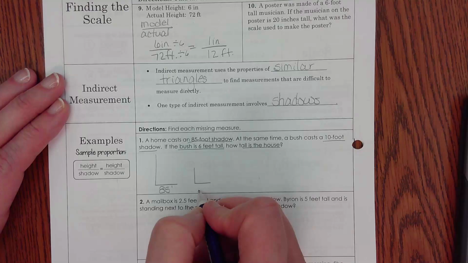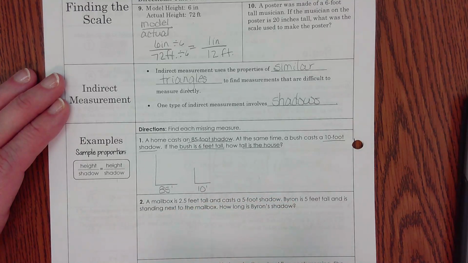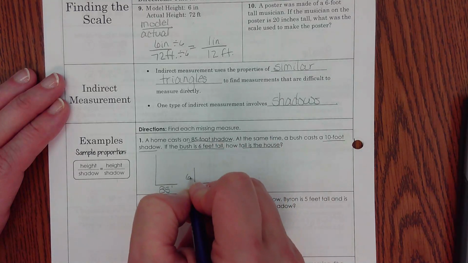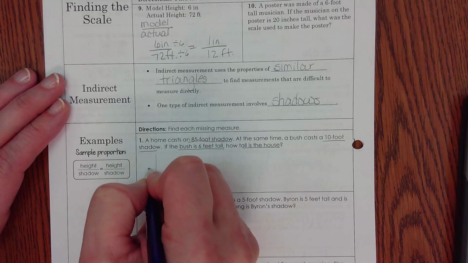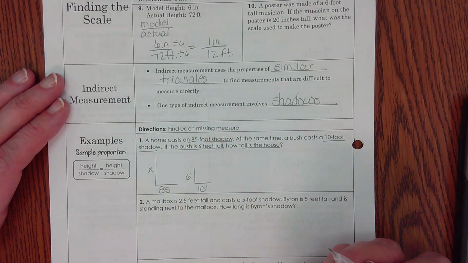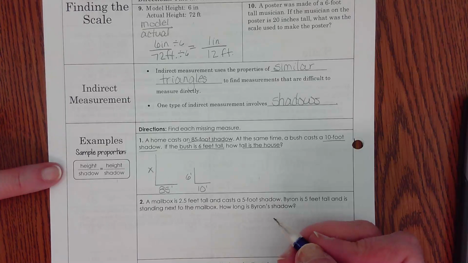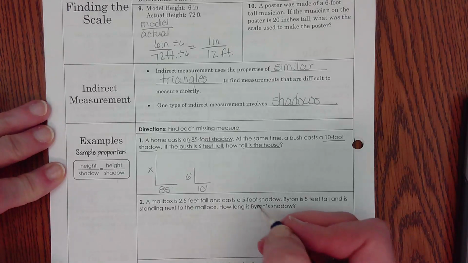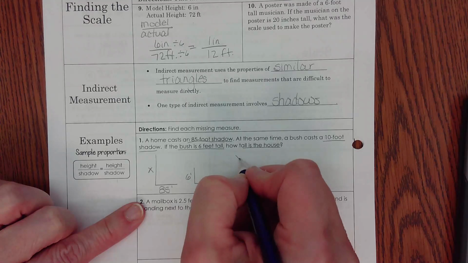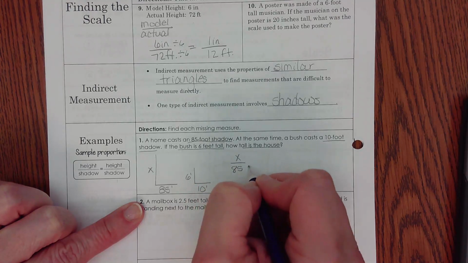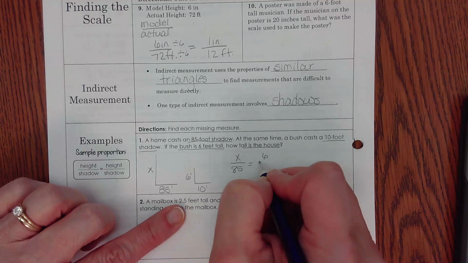The bush casts a 10-foot shadow. And it says the bush is 6 feet tall, and it wants to know how tall is the house. So now we're going to use this little box to the side, and we're going to put height over shadow, x over 85 equals 6 over 10.